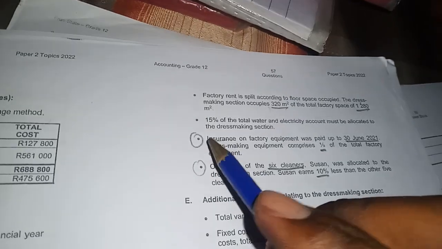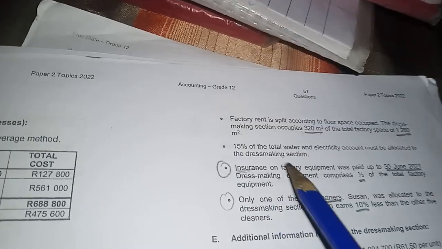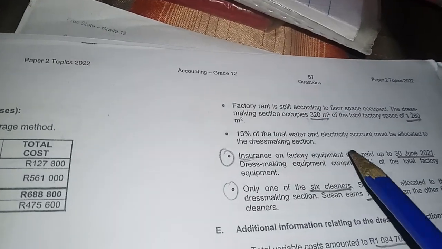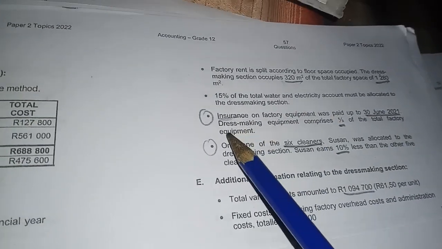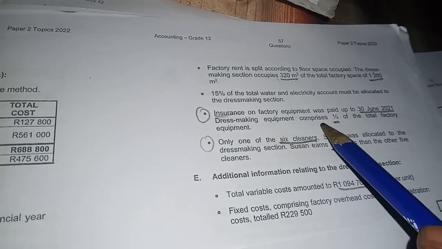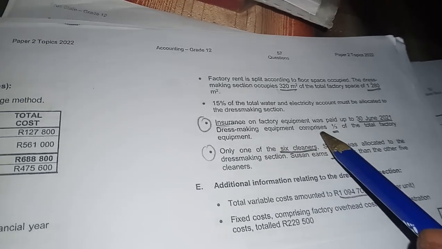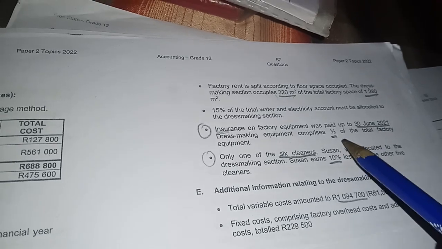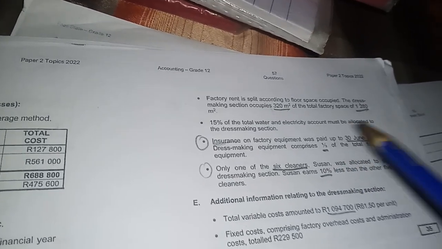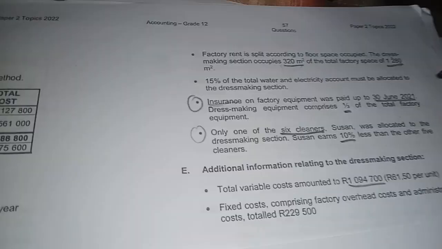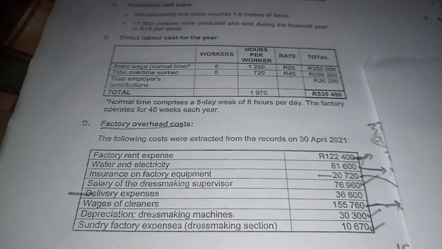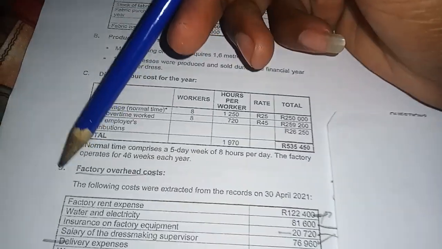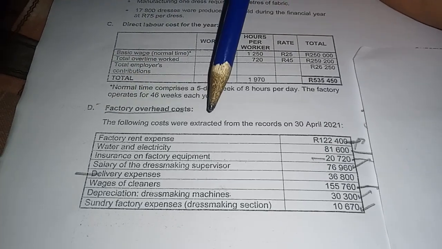Firstly, in insurance here they say insurance on factory equipment was paid up to 30 June 2021. Dressmaking equipment comprises 1 divided by 3 of the total factory equipment. What is the most important thing? I've already underlined here 30 June 2021. So here is our information, and then we have number D, the factory overhead cost.